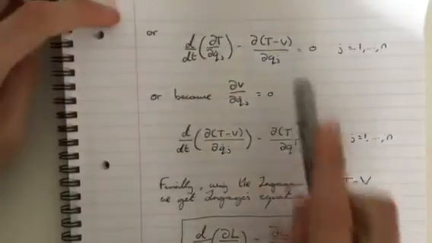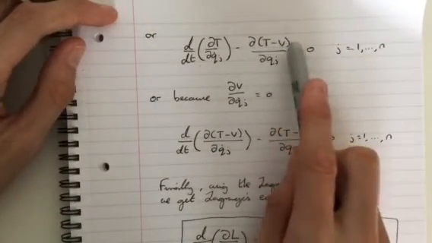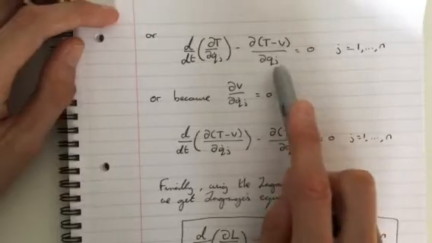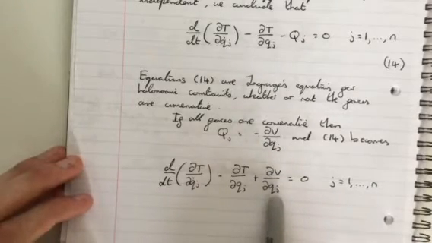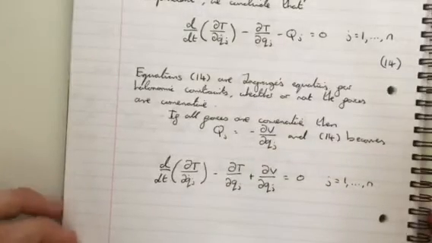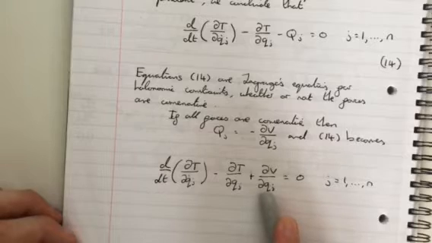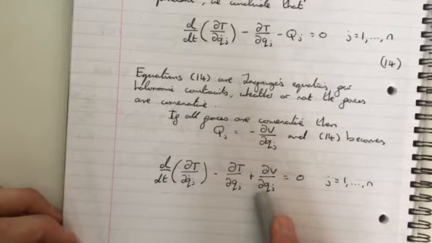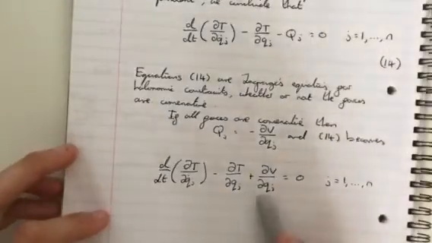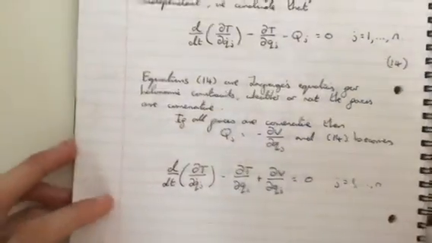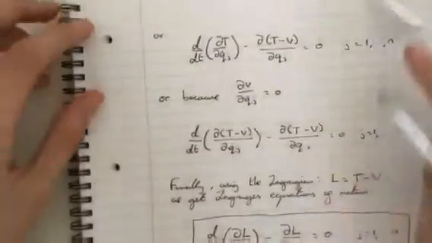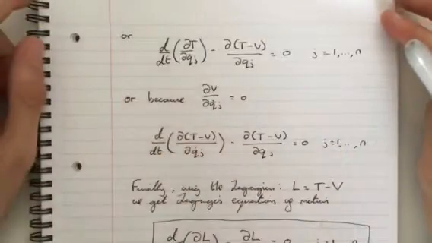Why? Well, this term here, we have kinetic energy minus potential energy, the partial derivative of that with respect to qj. As you can see, we just combine these two components because they both have the same independent variable, qj. So therefore we can simply subtract one from the other and take the partial derivative as we have here. We're just simplifying things.